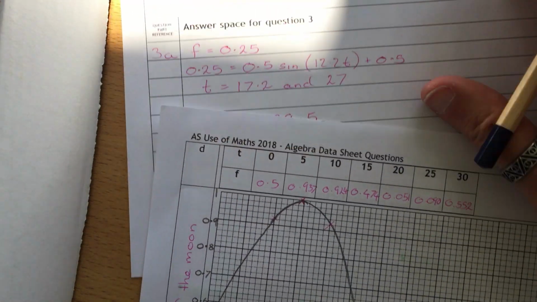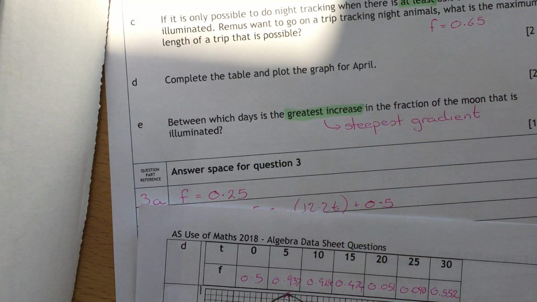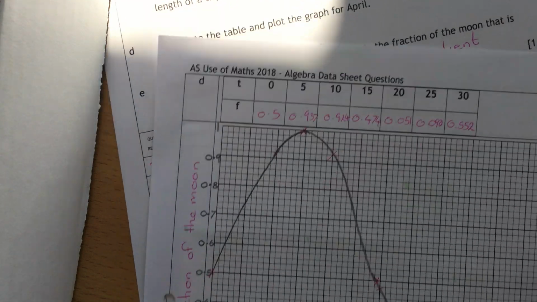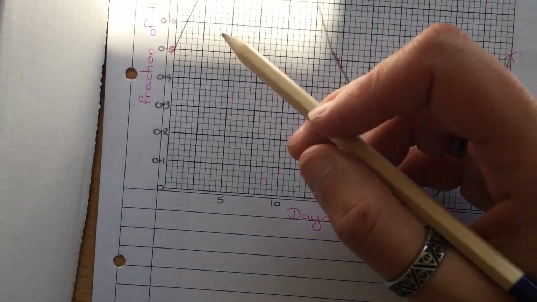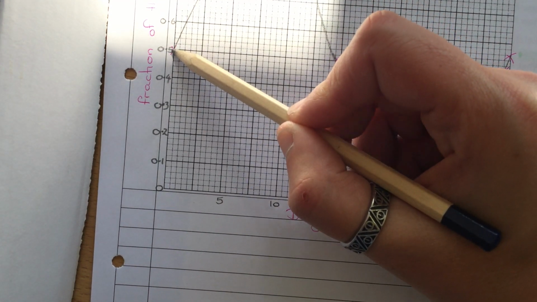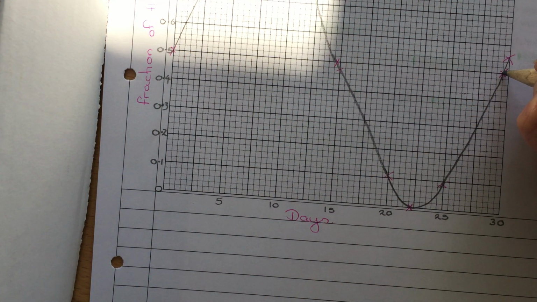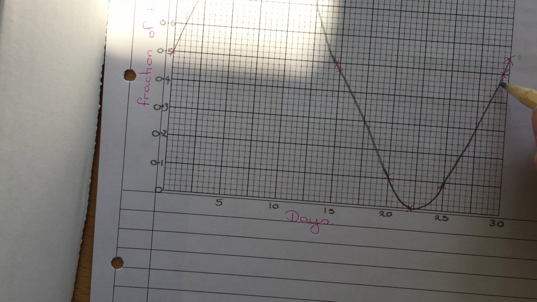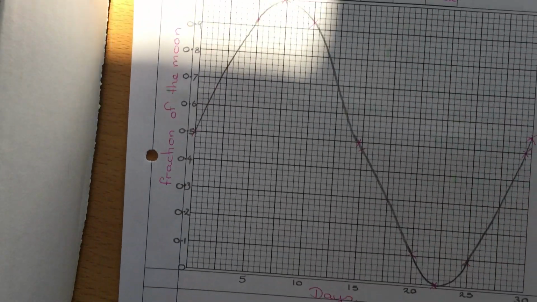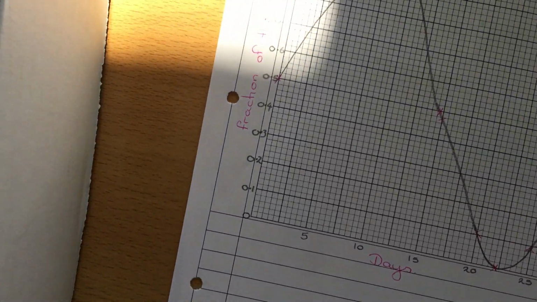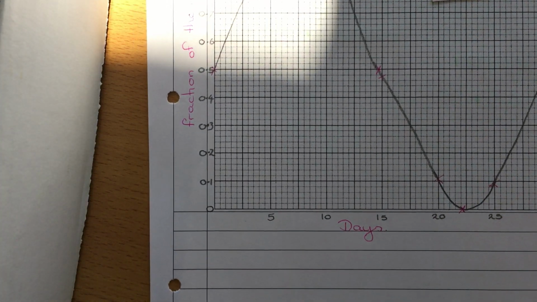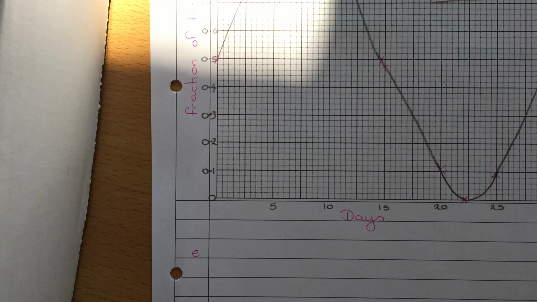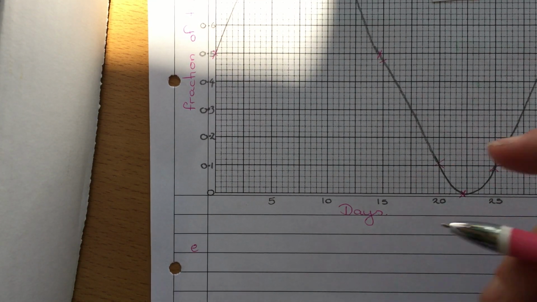Okay, so then we're after between what days is the greatest increase? Greatest increase is going to happen at the steepest gradient. Steepest gradient is going to happen either at this point here or at this point here. So that's going to be the change between day 29 and day 30. That it's going to get its steepest increase. Because the increase is just your rate of change, so if you think about it from a calculus point of view, you want the biggest gradient.